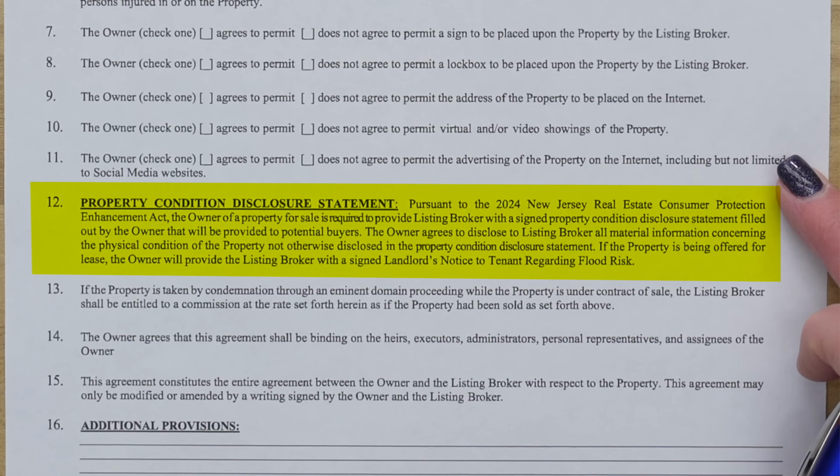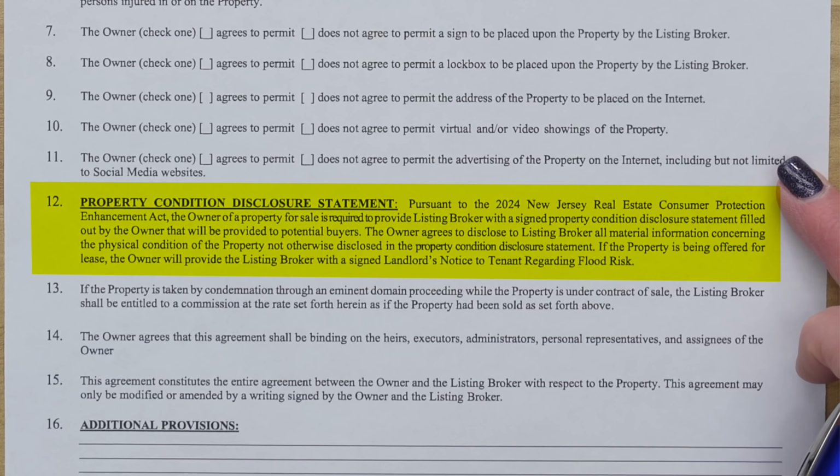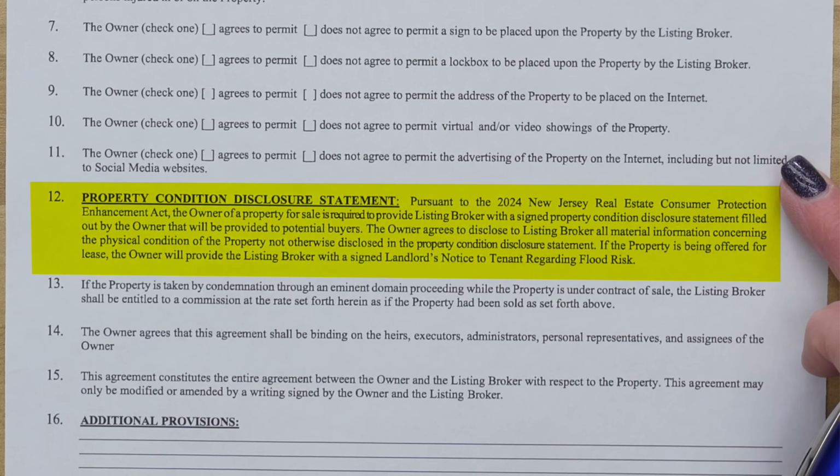Section 12, property condition disclosure statements. We all know effective August 1st per the SEPA law in New Jersey now, all sellers are required to fill in a property disclosure statement that must be viewed and signed off on by the buyers prior to any executable contract. That's it really as far as the changes. The next few bullet points are just permissions and, again, 16, any additional contractual provisions that you might have there.